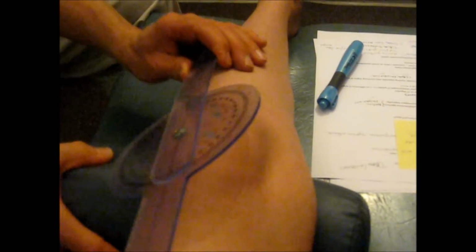And then secondly, as the knee goes through its range of motion, we want to palpate the knee for any sign of crepitus coming from underneath the kneecap, which would indicate a pathologic condition of the kneecap itself. Okay, so let's do our range of motion measurement. For range of motion measurement, you'll need a protractor.